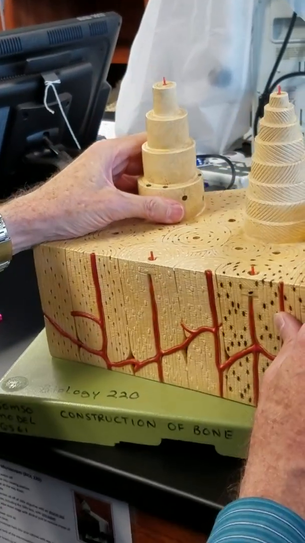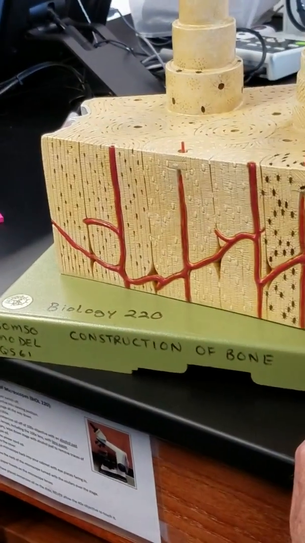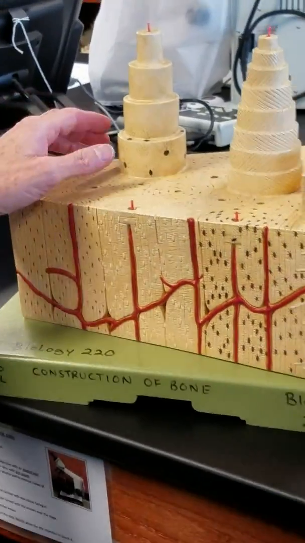Let's see, what else can we point to on here? I think that's pretty much it for this model. So we can do a little bit more with the next model.